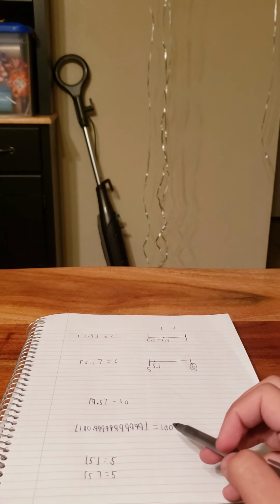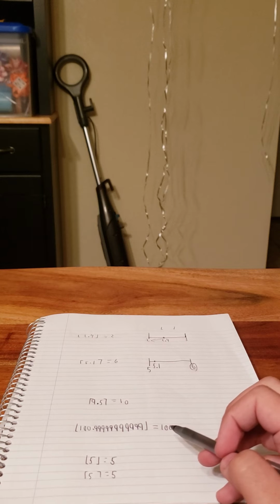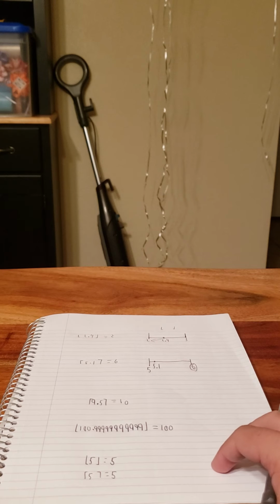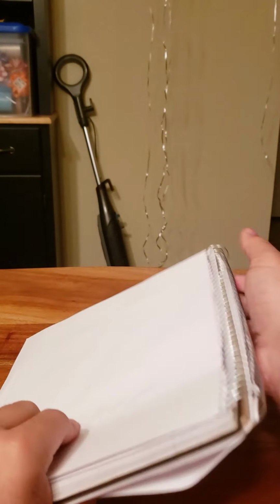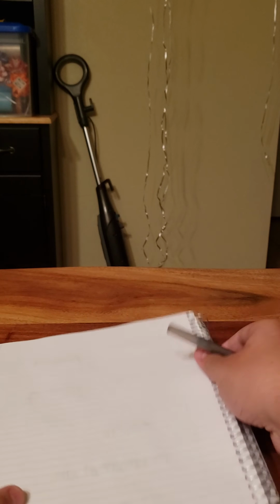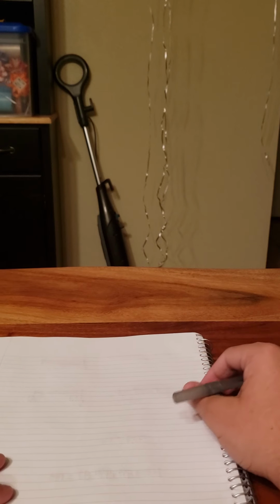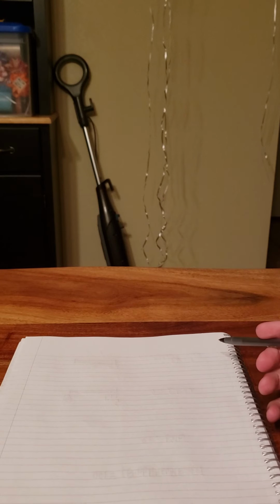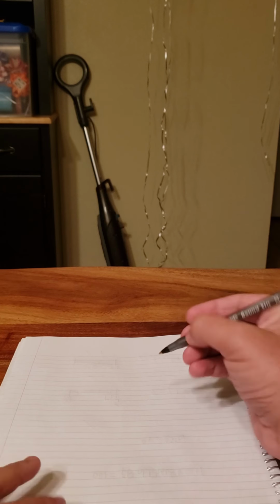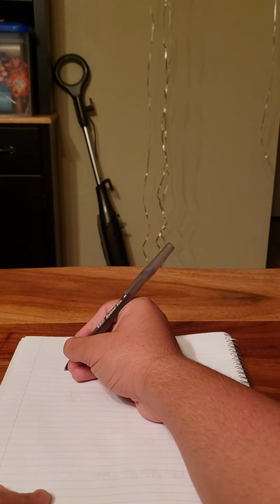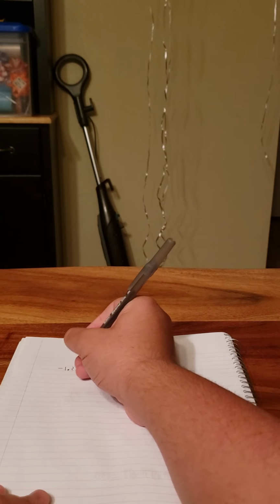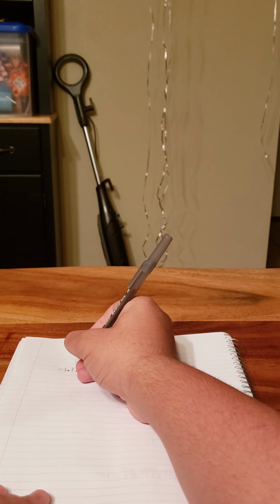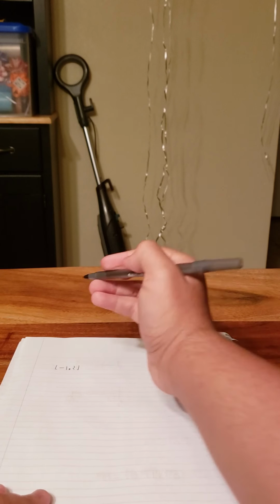Floor and ceiling functions also apply to negative numbers. Say you had negative 1.2 and you want to take the floor function of it.